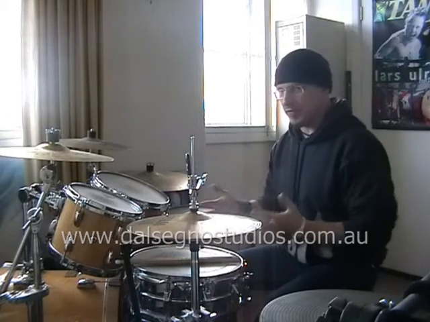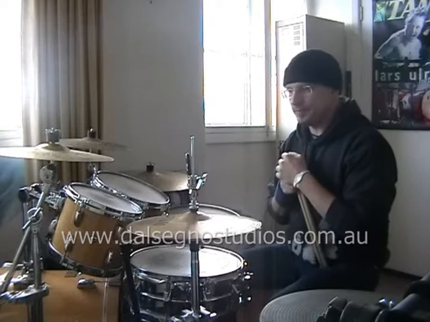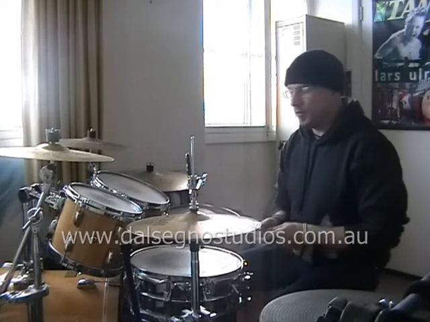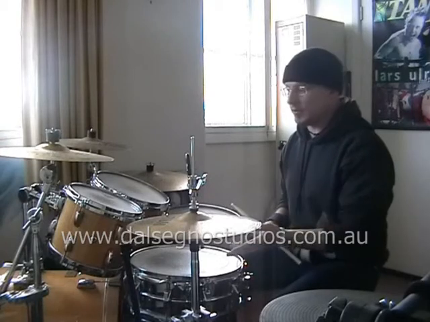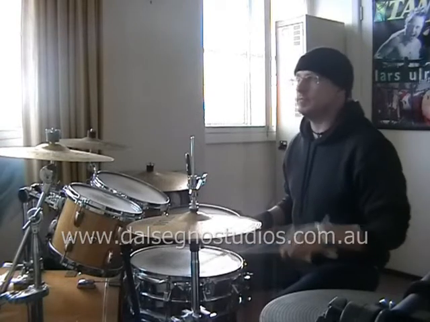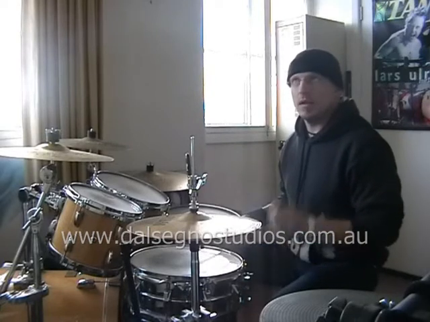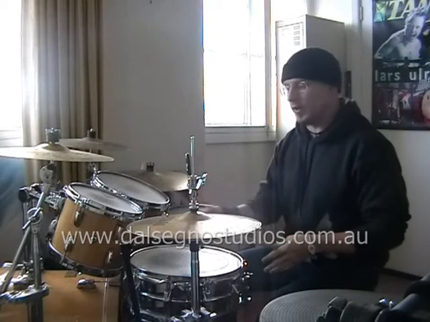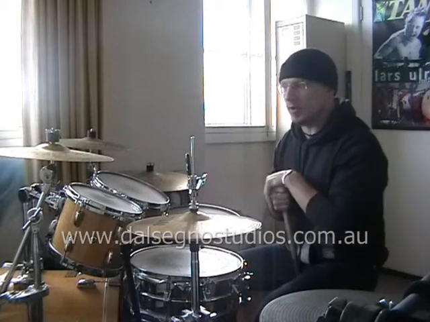So, for example, here's a bass drum pulse. Now I'm going to start subdividing that pulse on the snare drum with my hands. First of all, I'm going to hit one snare drum hit for every bass drum pulse. And then you chop that up. I call it going 1 to 1, which I guess I should diverge for a second to describe.